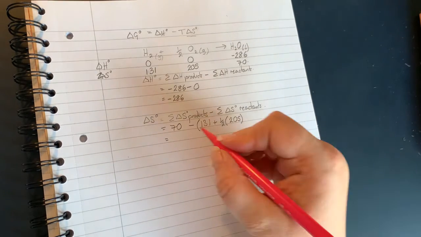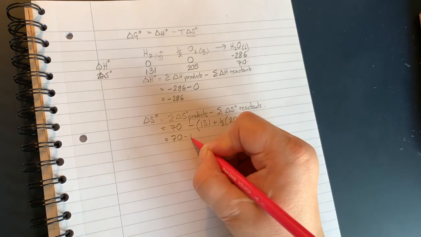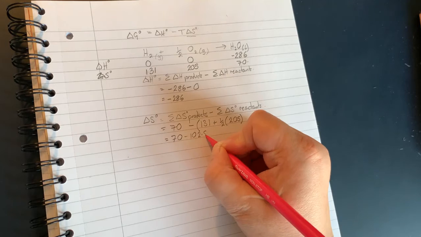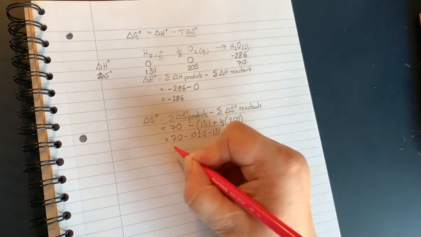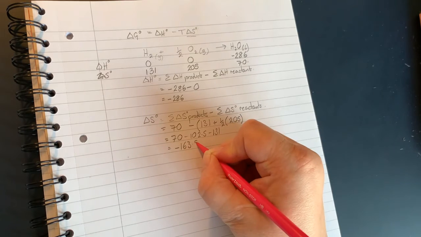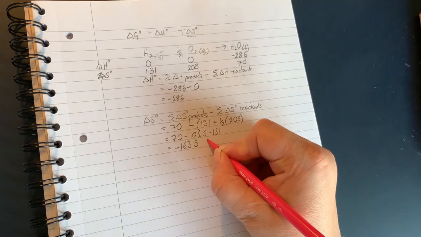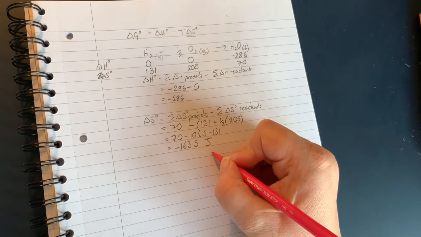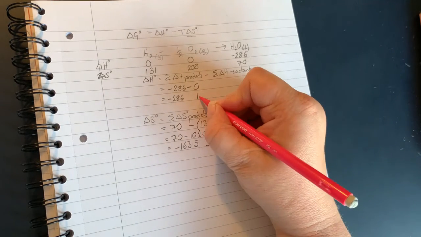So simplifying all of that, we get 70 minus 102.5 minus 131, which equals minus 163.5 joules. Remember joules? Remember this one's kilojoules?